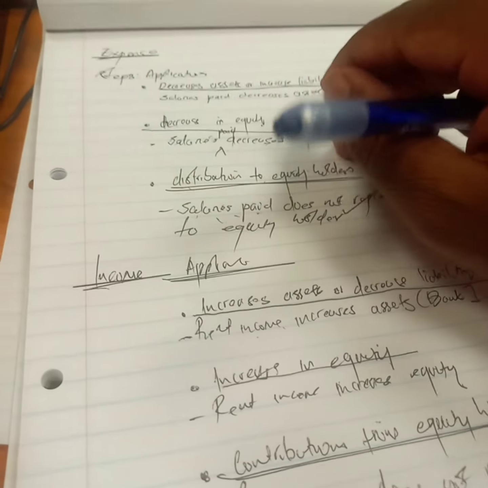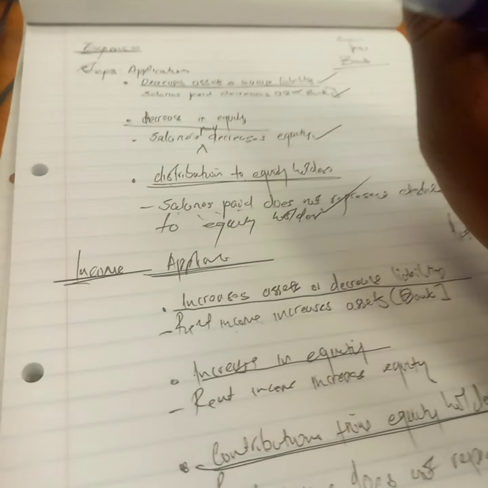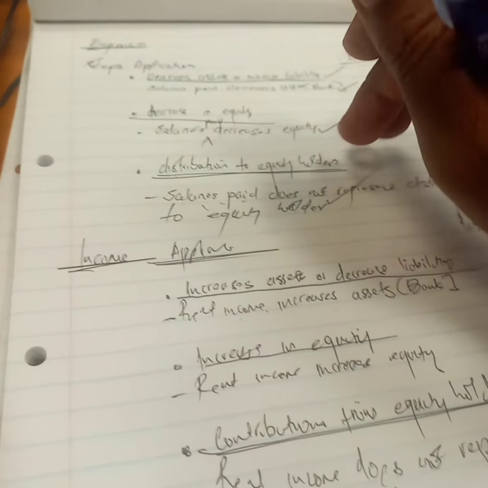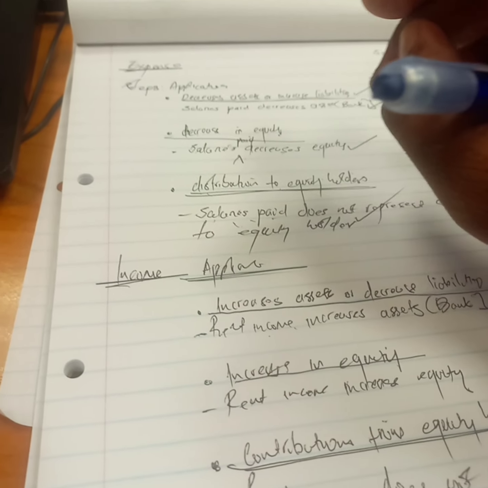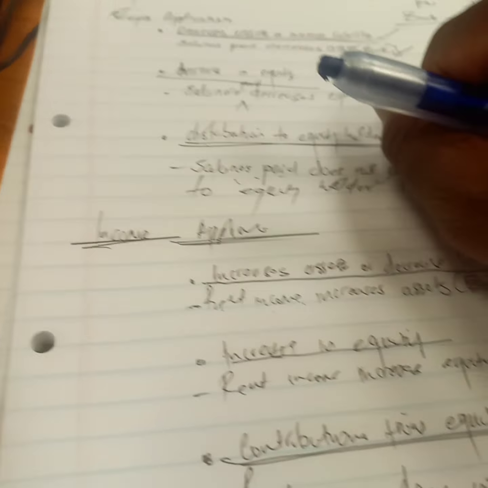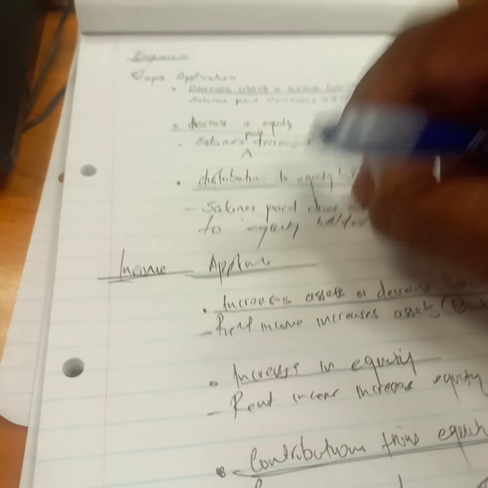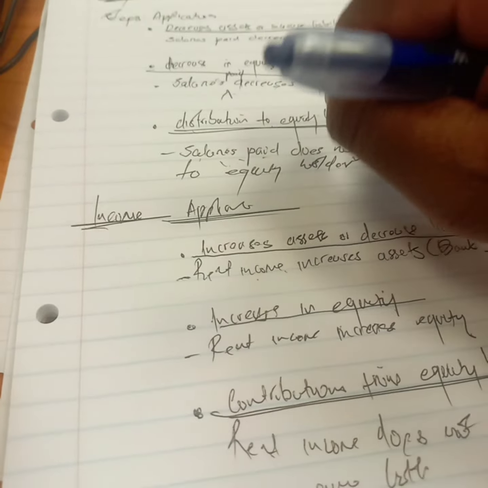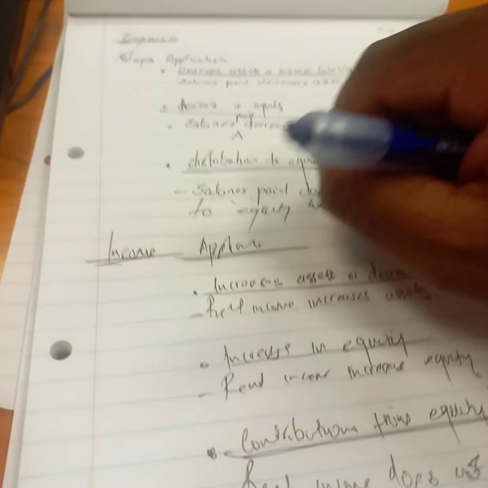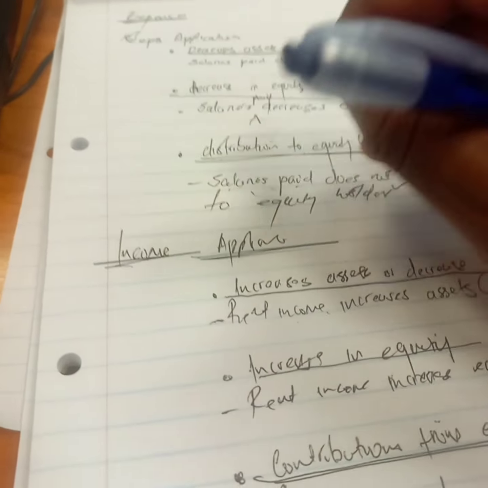Then step number 5, you conclude if an element should be recognized. Remember, in step number 5, in order for an element to be recognized, it must be able to meet the definition and the recognition criteria. So if it doesn't meet one, you would say, this scenario does not meet the definition of the asset, but it does meet the recognition criteria. Therefore, we cannot recognize. So in order for you to recognize an element in the financial statements, it must be able to meet the definition and the recognition criteria.